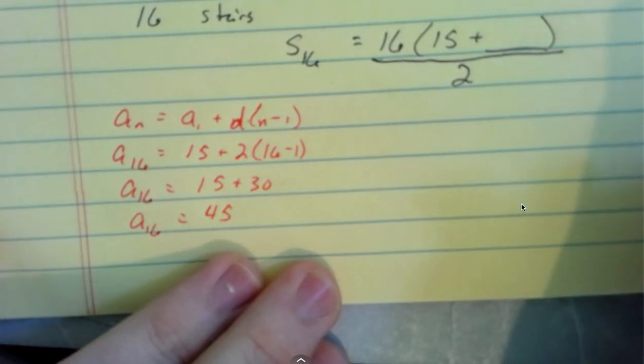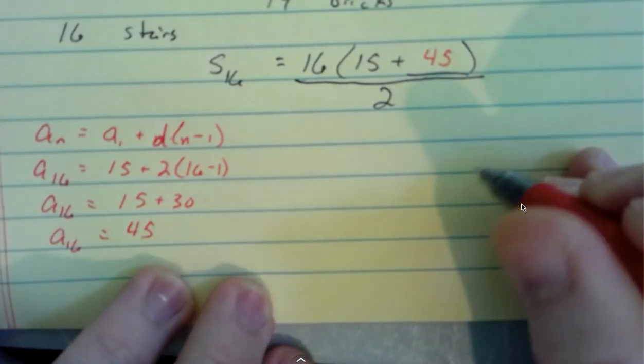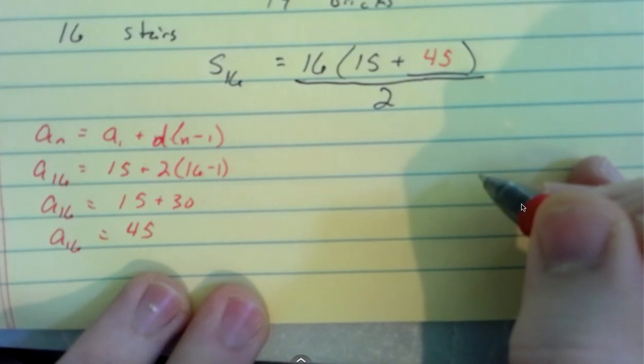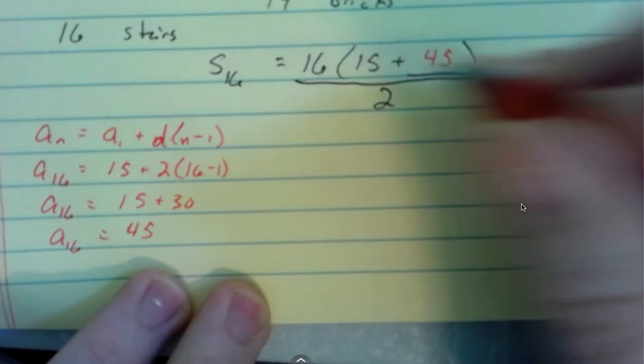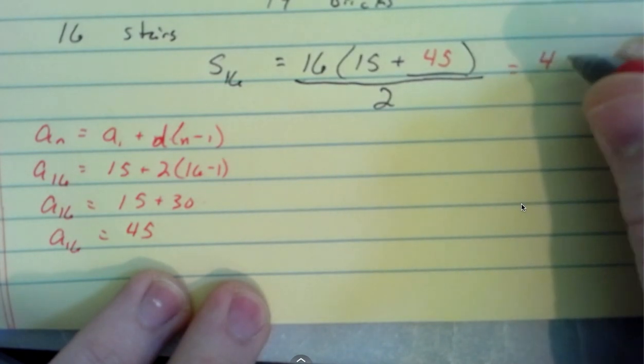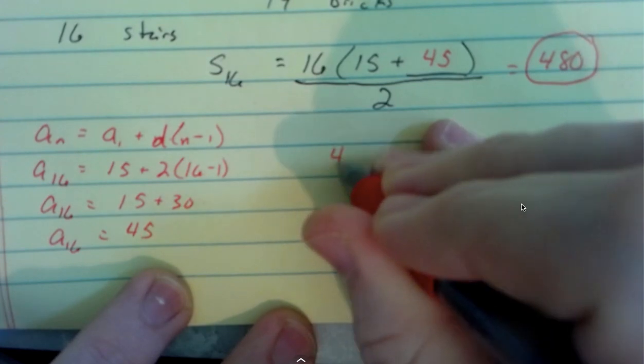So I plug that number in here. 15 plus 45 is 60. 60 divided by 2 is 30. 30 times 16 is 480. So there will be 480 bricks.